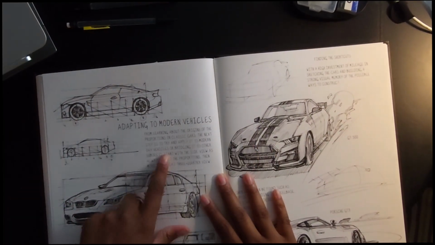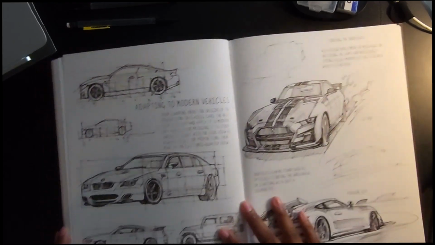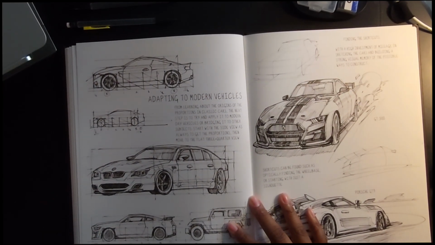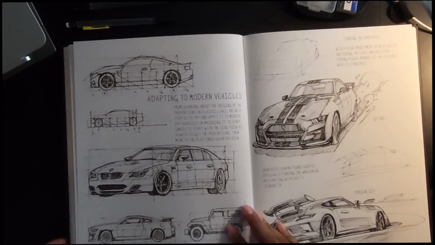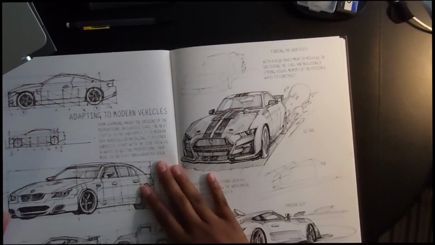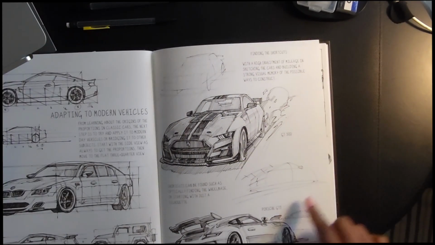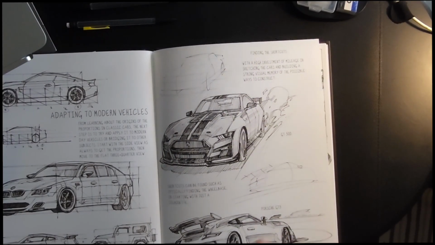So then he shows us the regular model. I don't know if you guys can see it, but this is a 2020 GT500, and this is a 2017 Jeep Wrangler, which is my favorite. And then he shows us the GT here. This is a Porsche GT3 right here.